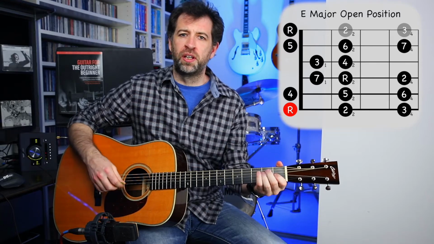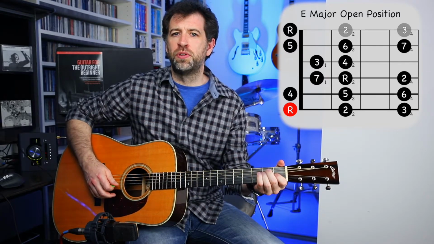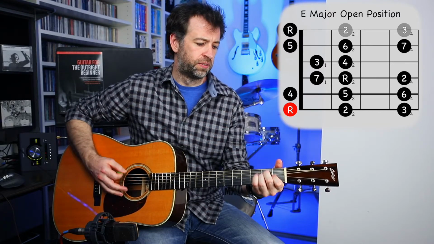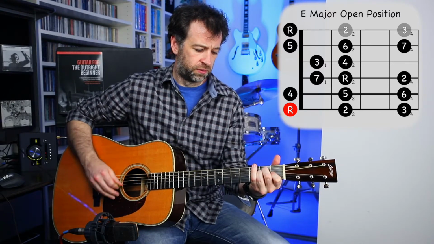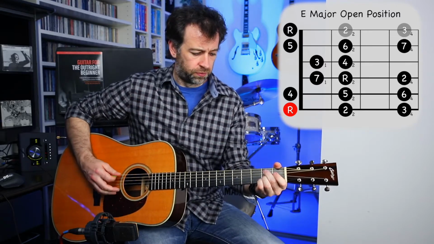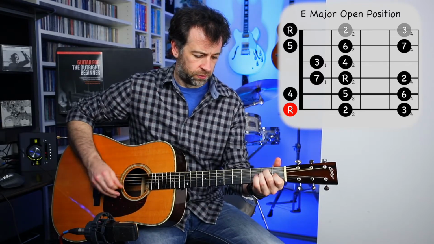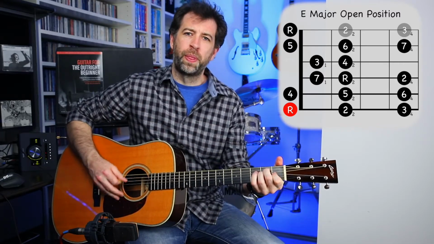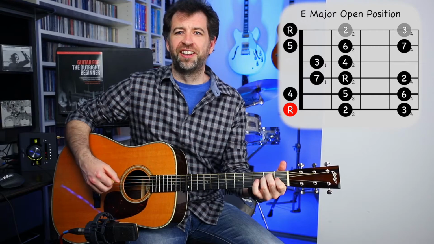With all those notes I can play licks, or use those notes as passing chords. So let's just go from E to A. Something like that anyway. Very quickly, I'll show you the relative minor of E, which is C sharp minor.